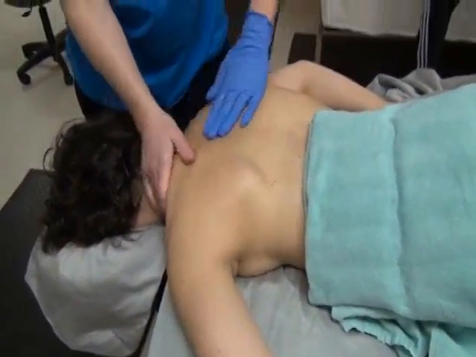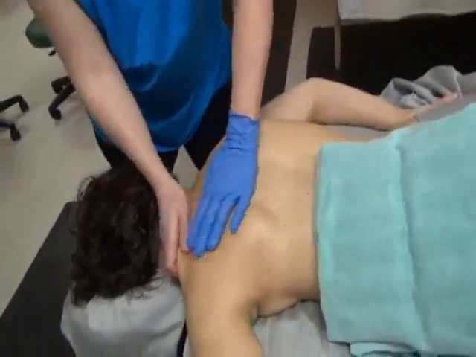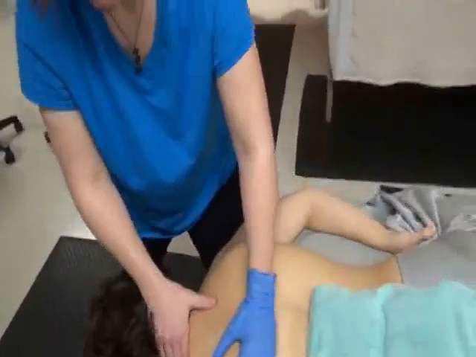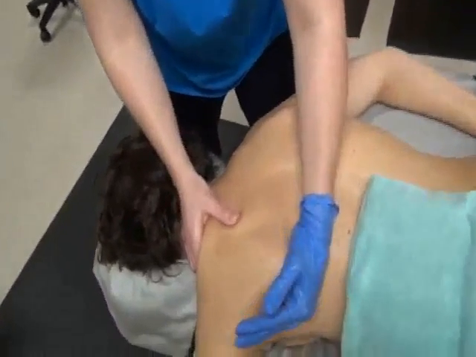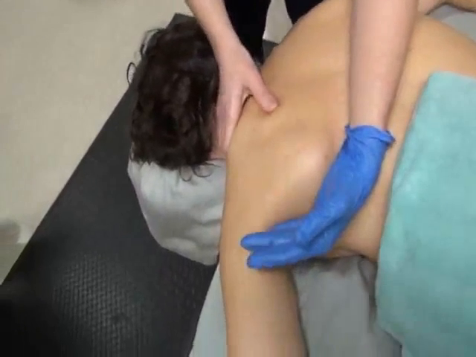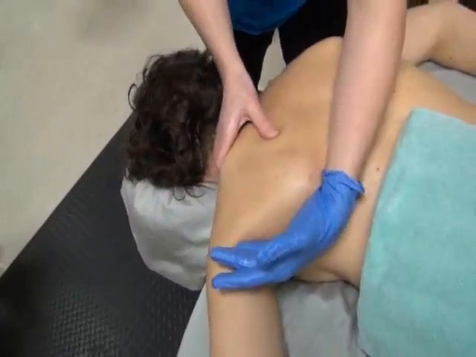And I'm starting off super gently here, mostly for the demo and because it's been a while since I worked with Tricia. But if her style preference hasn't changed, we're going to probably pick up the intensity as we mobilize the scapula.